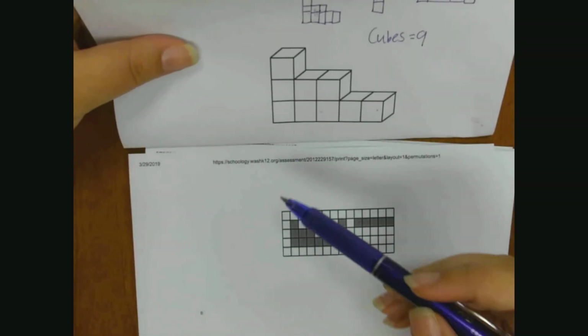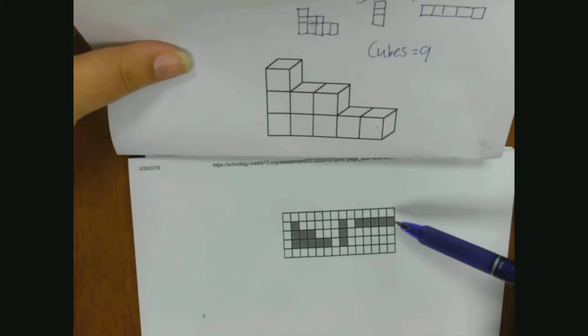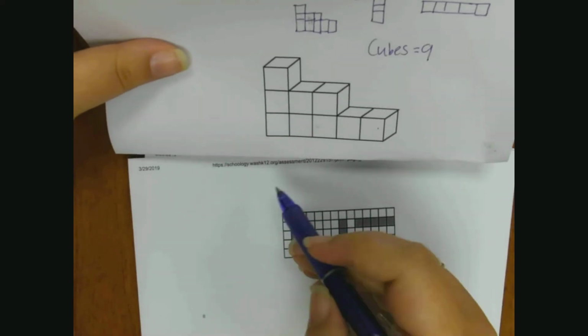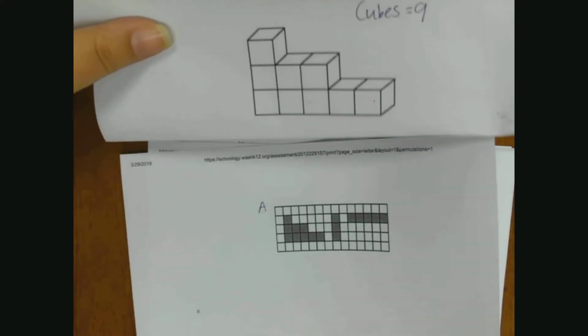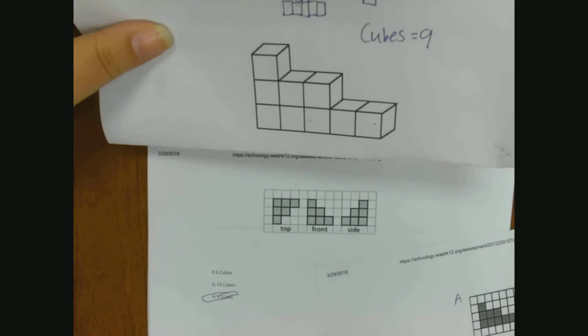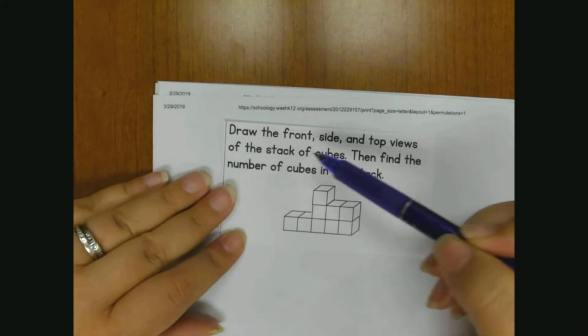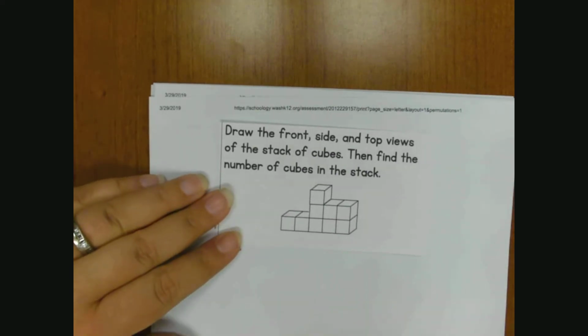Okay, so we have 3, 2, 2, 1, 1. My side view is the 3 tall, and that is the correct view right there, this A. And then we're looking for which one is 9 cubes, and that would be H. So you should have matched A and H, okay? Now if you missed that problem, I would like you to draw the front, side, and top view of this stack of cubes, and also tell the number of cubes in the stack. So pause this and do this problem.